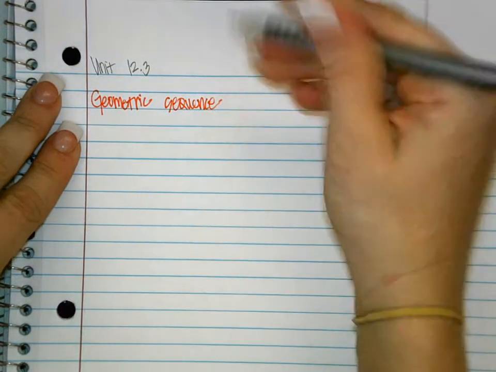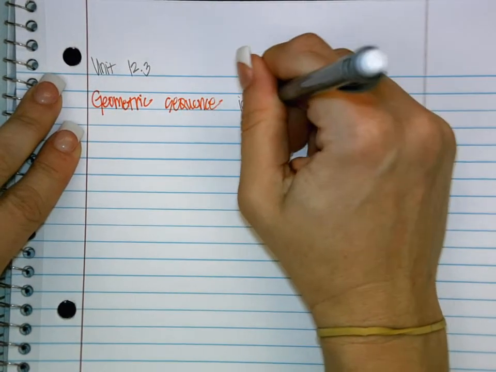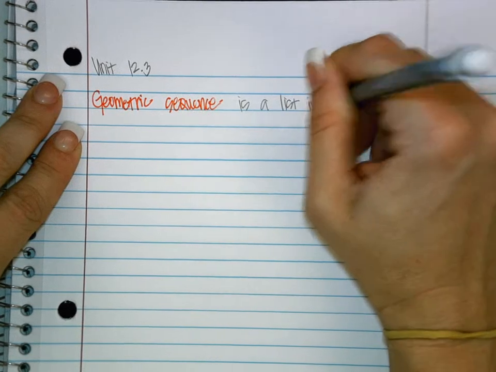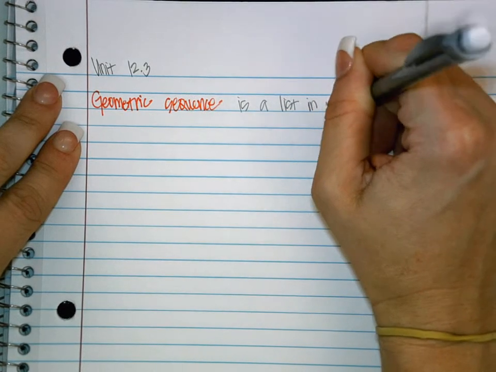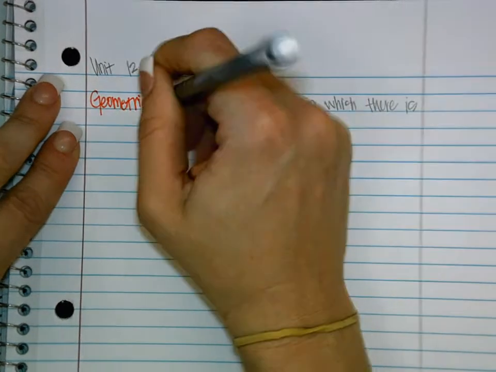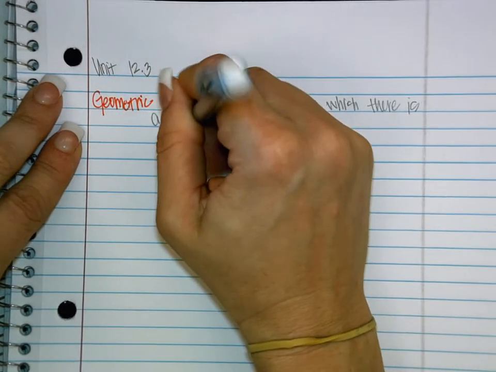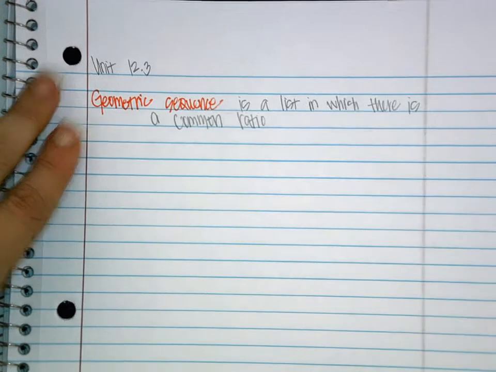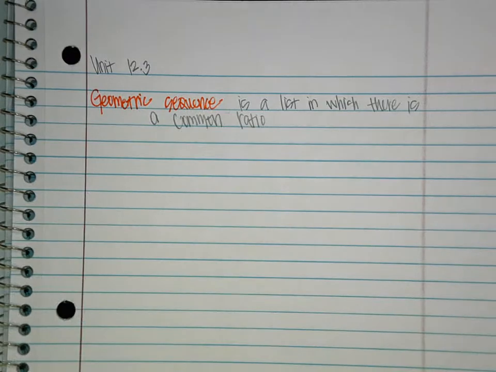Okay, a geometric sequence is a list in which there is something called a common ratio. Basically, in an arithmetic sequence, you consistently add or subtract to get to the next term.